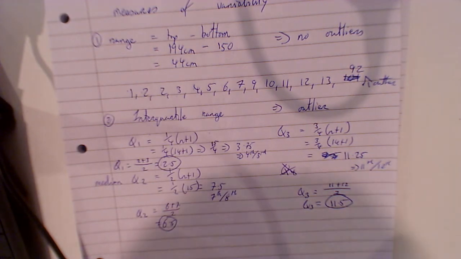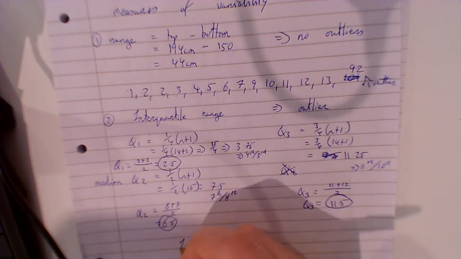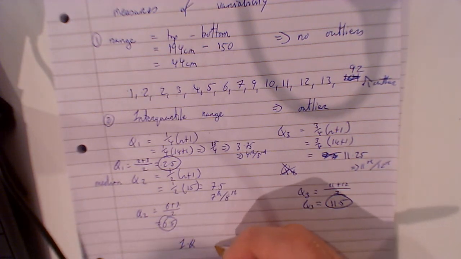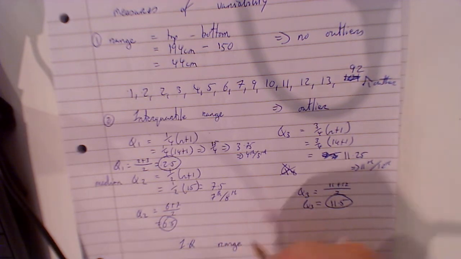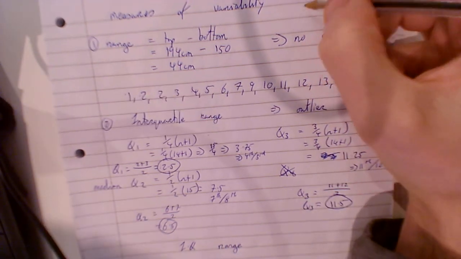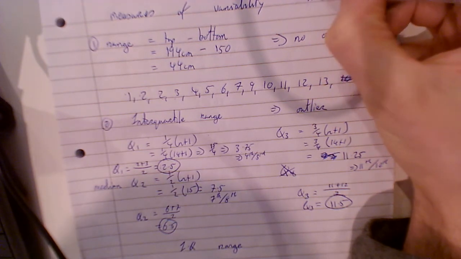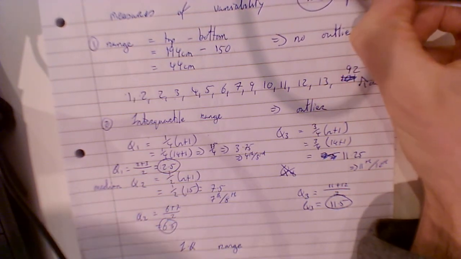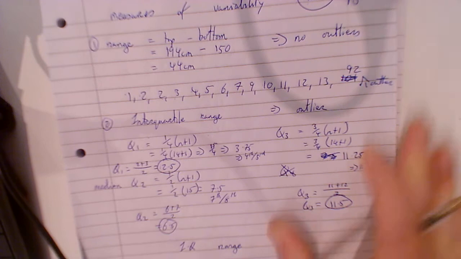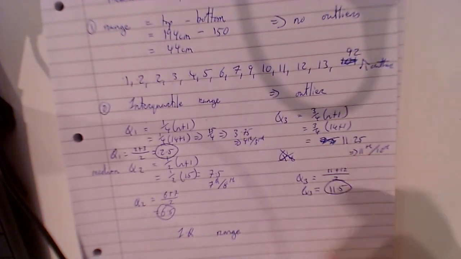That's the quartiles. Now the thing that we're looking for is called interquartile range. This, I should have said at the very beginning, this is 10.5. So page 386 in your book. Okay.